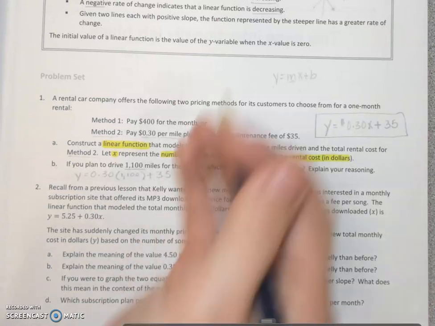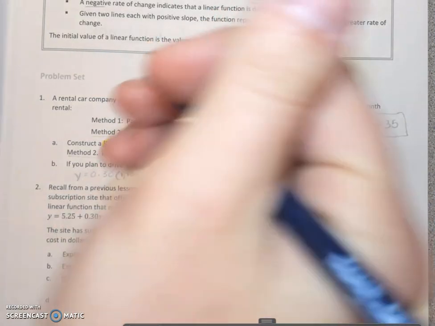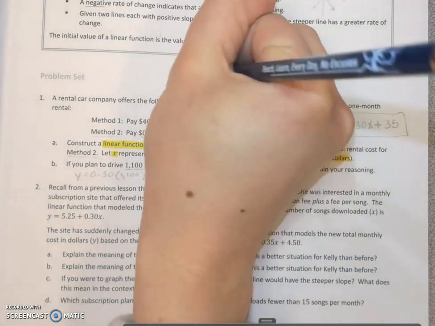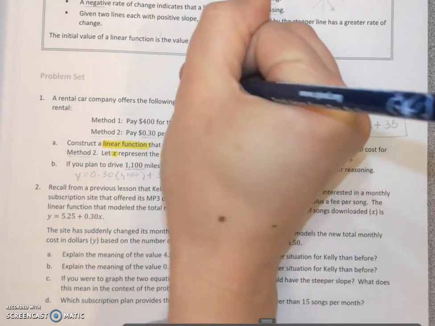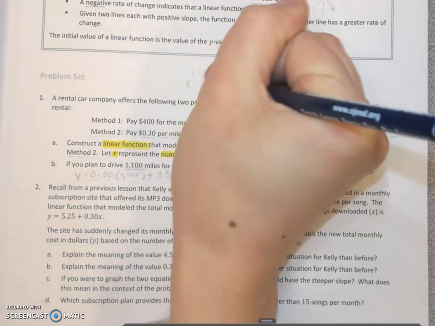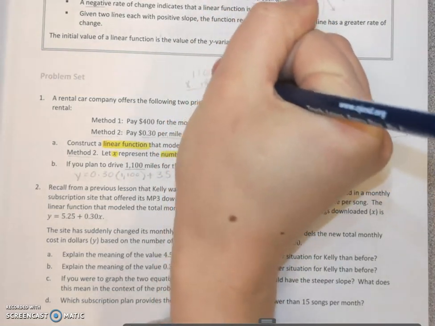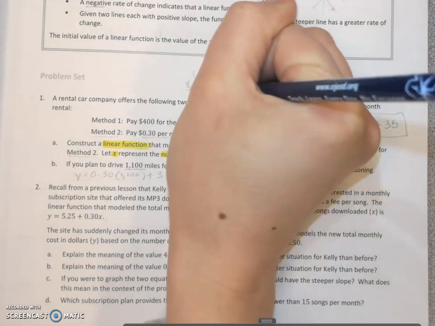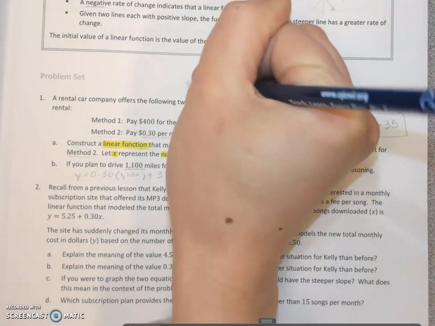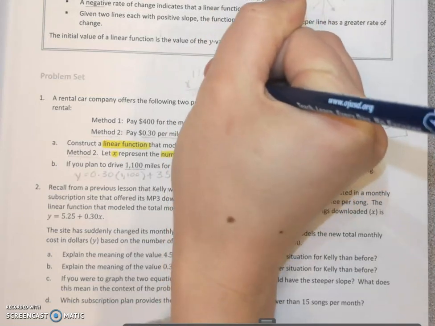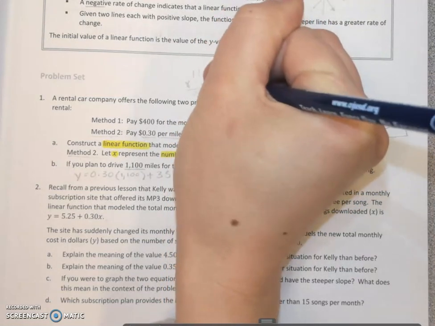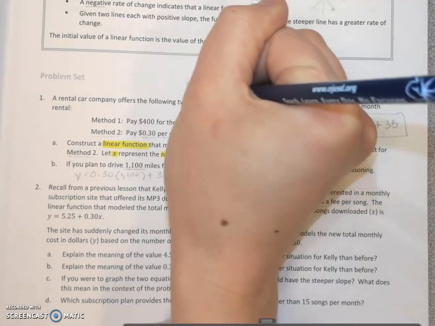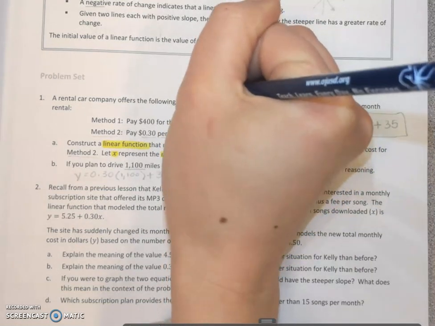Okay, so I'm going to solve that out, and I know I'm multiplying, so I'm just going to write a multiplication problem right here so you can see it. 1,100 times 0.30. Okay, 0 times 0 is 0, 0 times 0 is 0, 0 times 1 is 0, 0 times 1 is 0, 0 placeholder on my second one, 3 times 0 is 0, 3 times 0 is 0, be careful with your zeros, 3 times 1 is 3, 3 times 1 is 3.